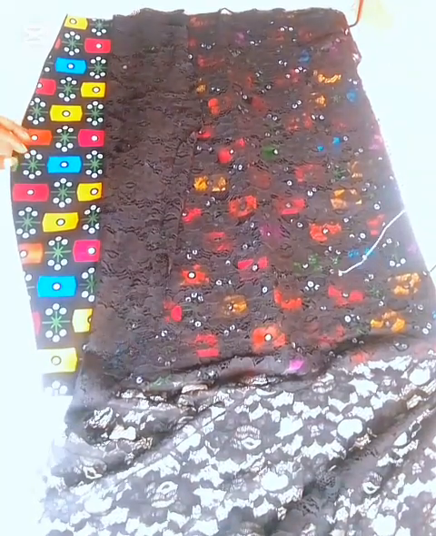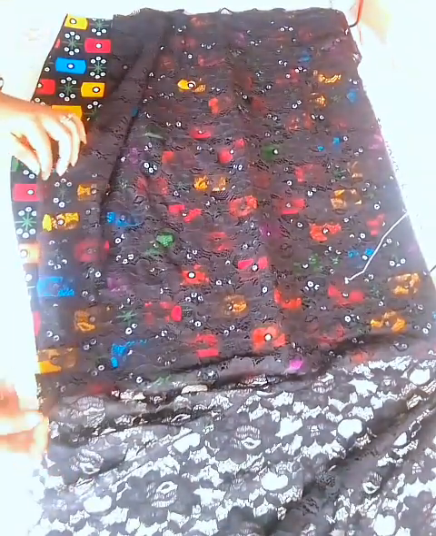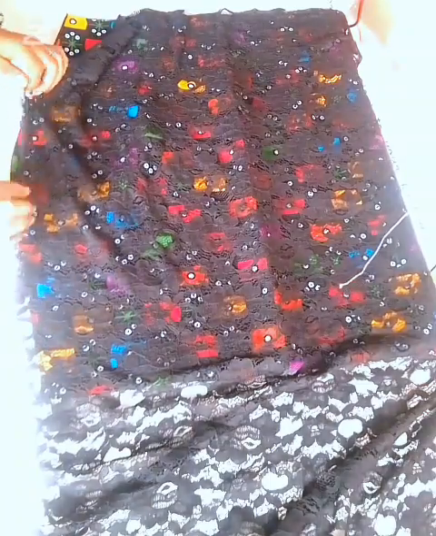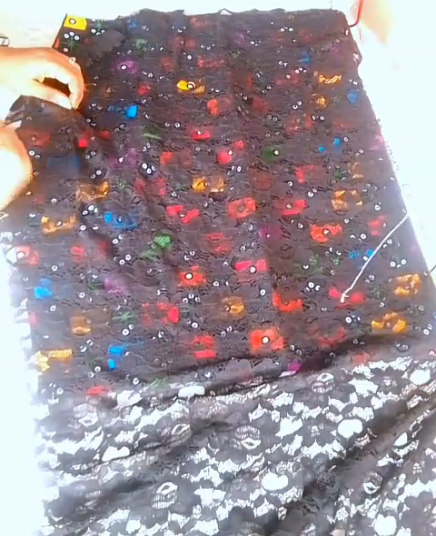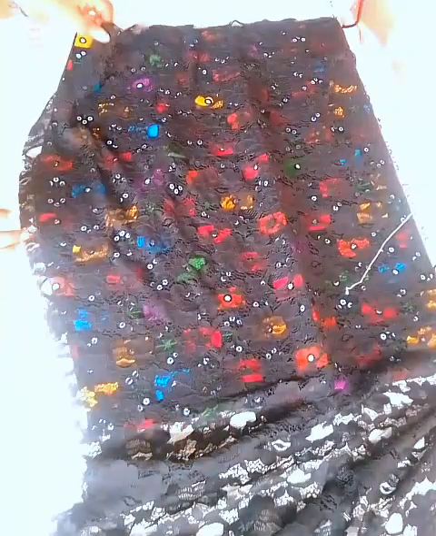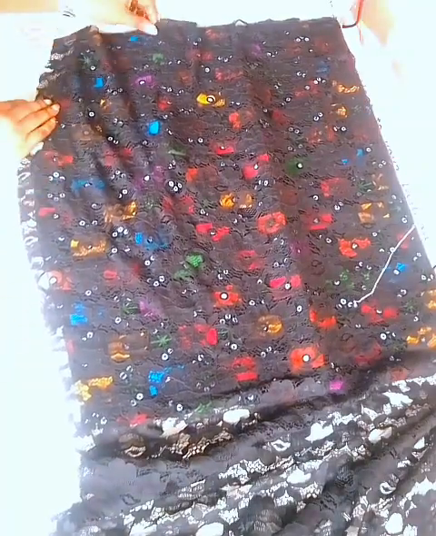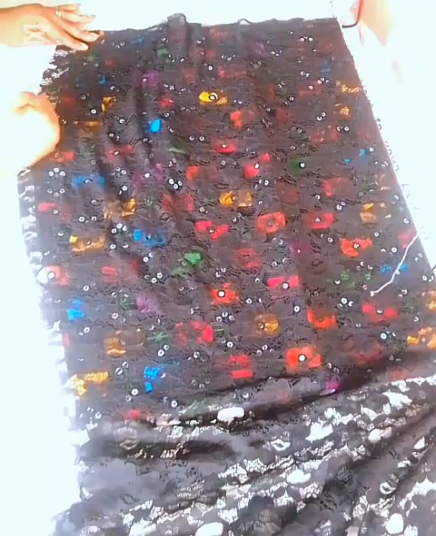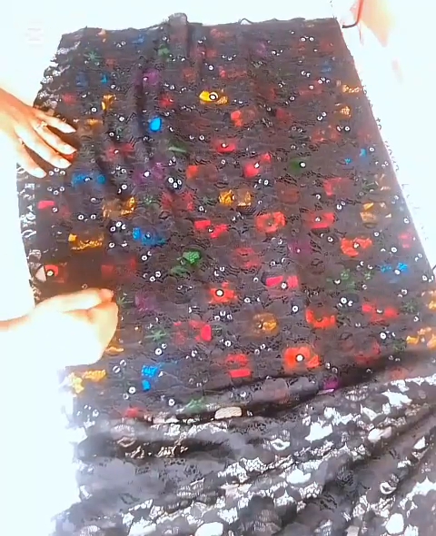This is to keep the lace fabric in place. The lace fabric is stretchy, so we don't want it stretching beyond the actual measurement. So to achieve that, you have to use your hemming glue to hold it down, laminate it to the African print. It is very important.